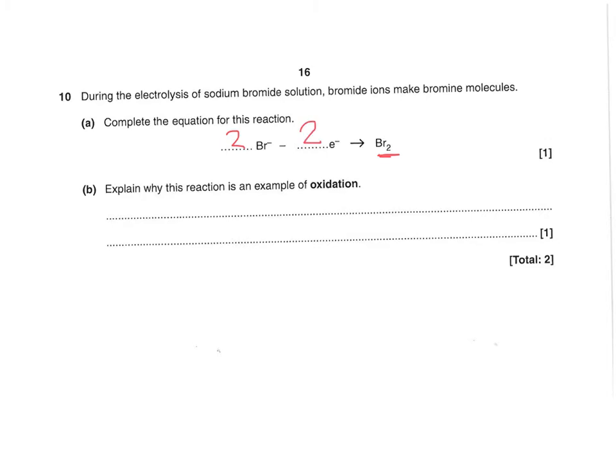Explain why this reaction is an example of oxidation. Remember, OIL RIG, so oxidation is loss of electrons, reduction is gain. Because of this minus here, you're taking away the electrons, so it shows the bromide is losing electrons. So that's what you need to say. You could say it's oxidation because the electrons are lost from the Br minus.